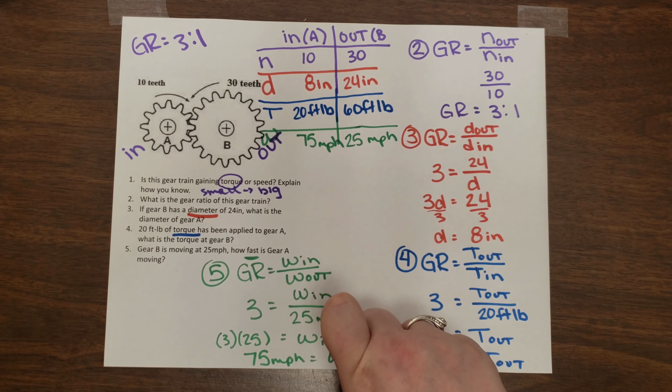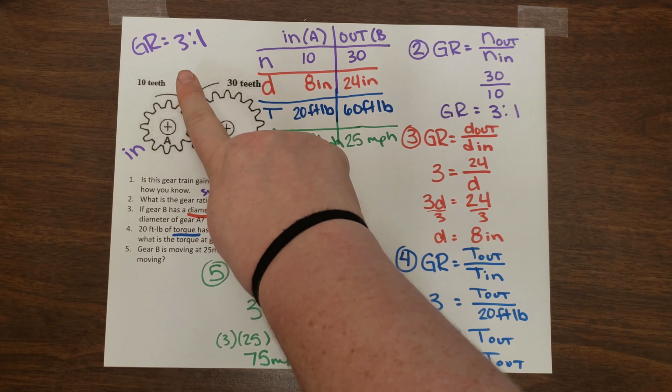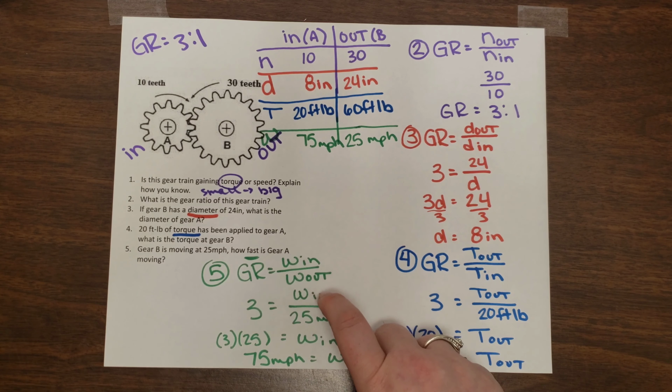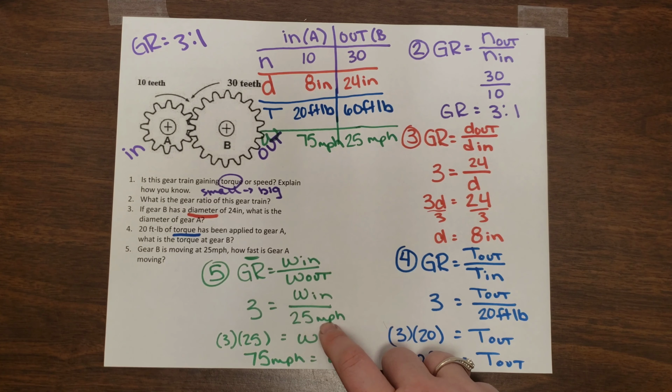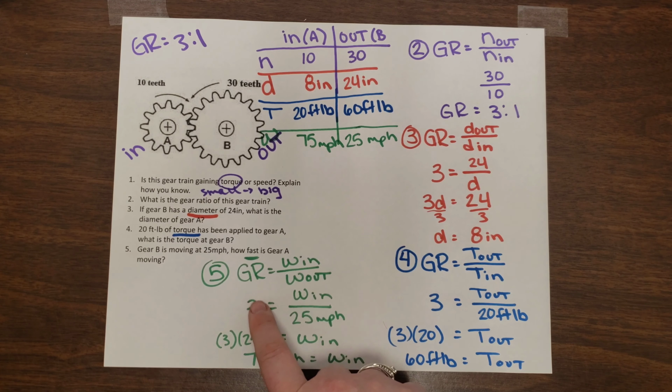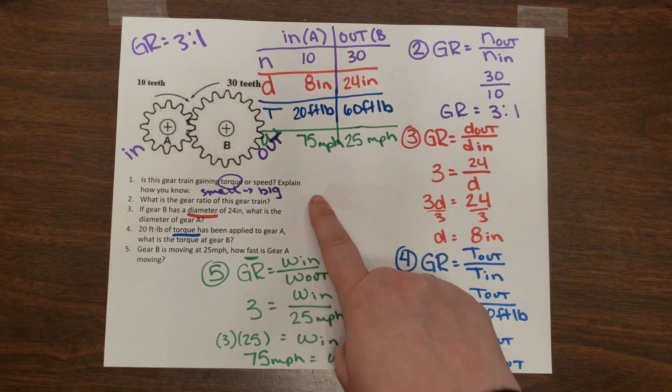So plugging in the information I know, my gear ratio is 3. So I'm going to plug in 3 for my gear ratio. I don't know my input, but I know the output is 25 miles an hour. So in order to get speed in by itself, I have to multiply 25 miles an hour onto the other side of the equal sign. So I'm going to do 3 times 25 equals my speed in. So if I multiply 3 times 25, I get 75 miles an hour, and I recorded it up in my data table.